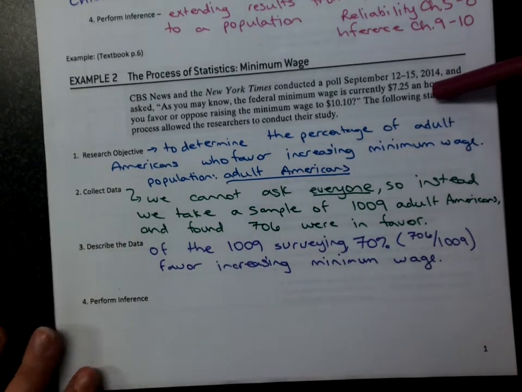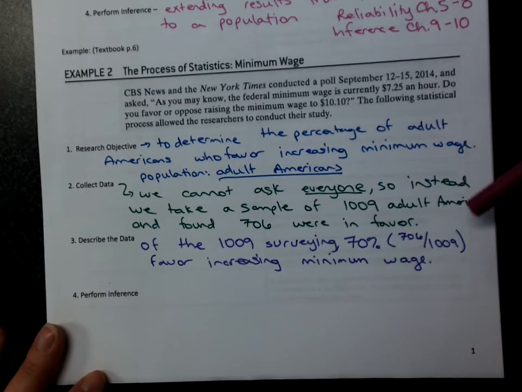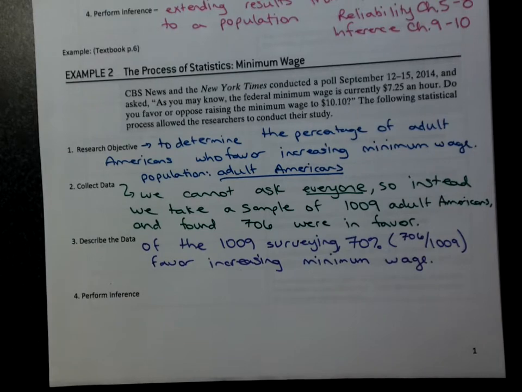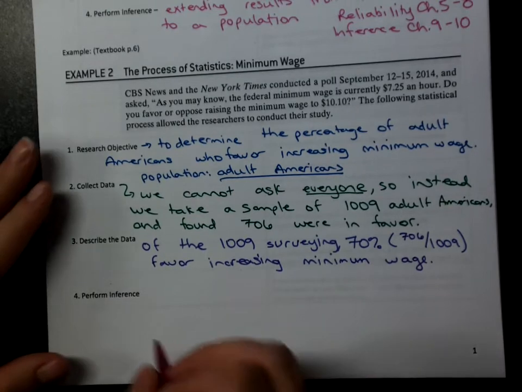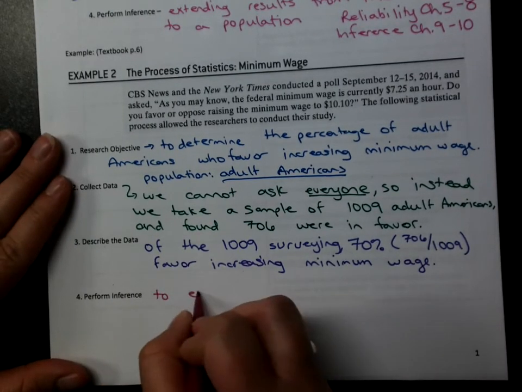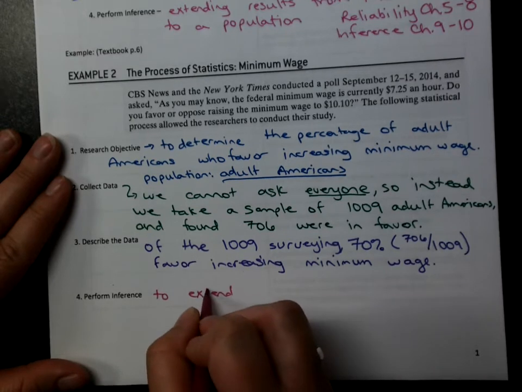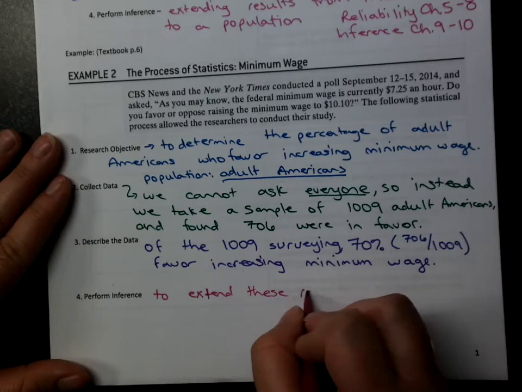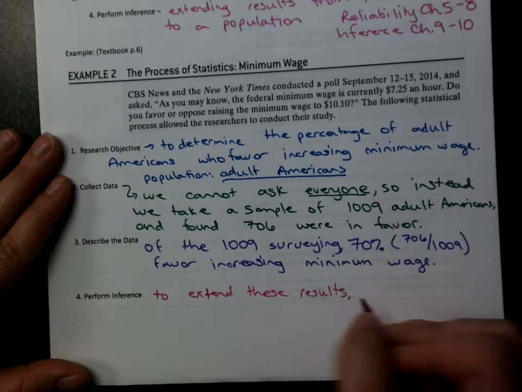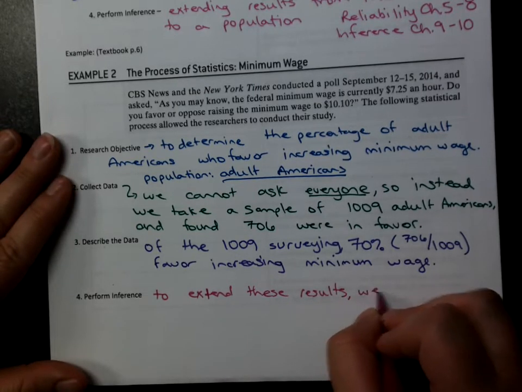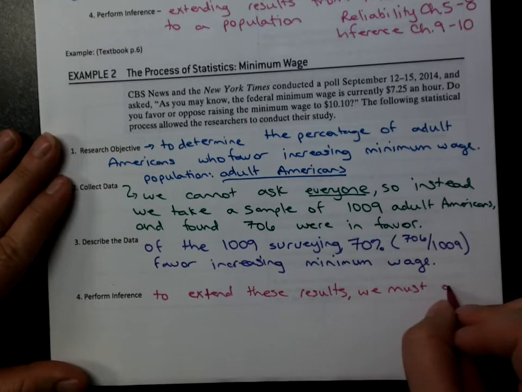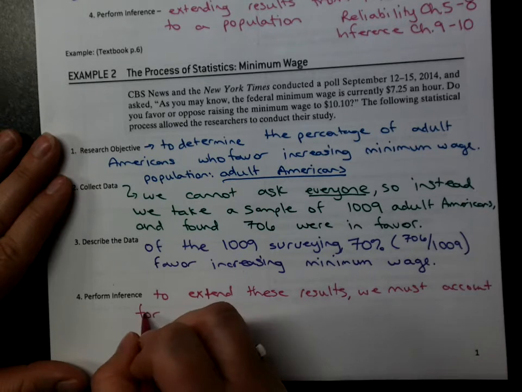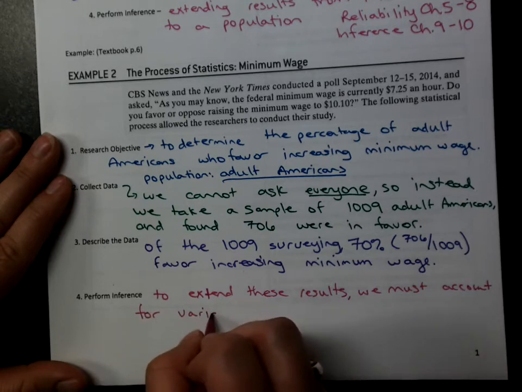So we've asked our question, we've gathered our data, we've summarized and described it, and now we're going to make some predictions. And again, we'll talk about how to do all of that later. To extend these results, we must account for what they call uncertainty, it's more variability.